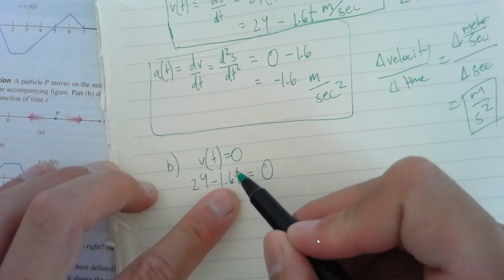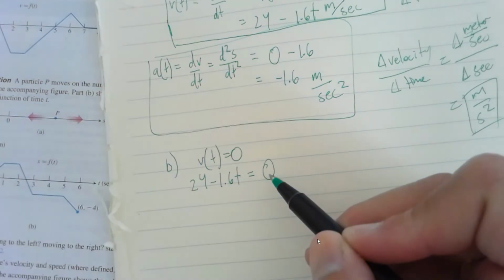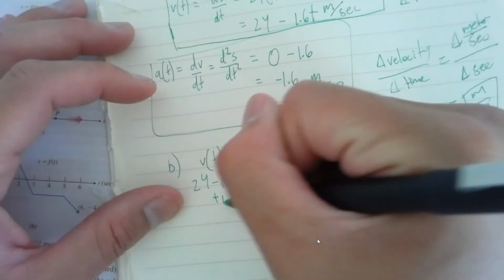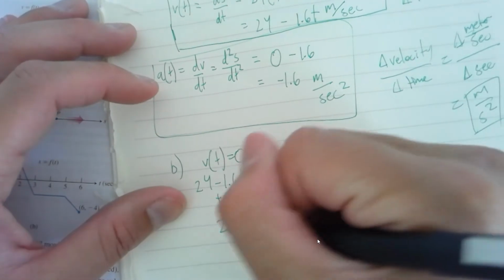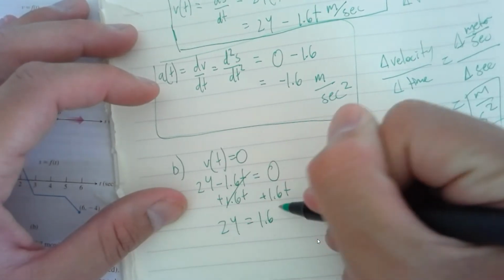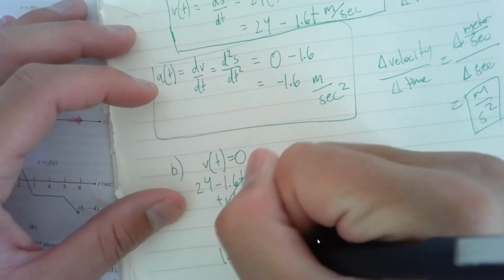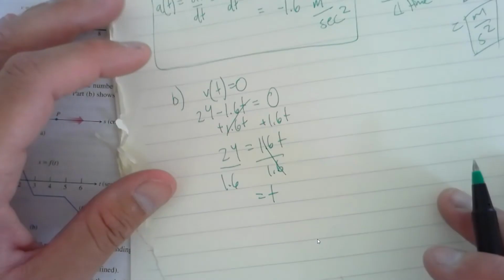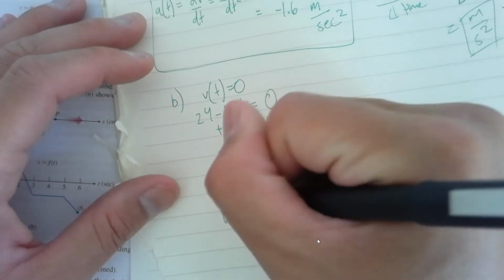What value of t will make this whole thing equal to 0? Well, how do you solve for that? You just use algebra. It's nothing actually that fancy. You just add 1.6t to both sides. 24 is equal to 1.6t. You divide both sides by 1.6 to leave t by itself to see what the value of t would be. And you're going to find out in your calculator that it is 15 seconds.